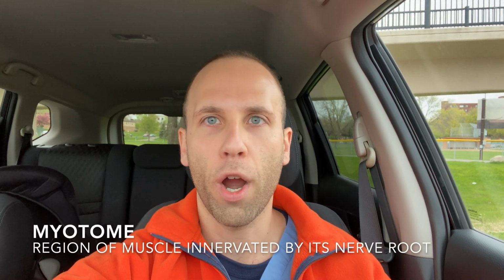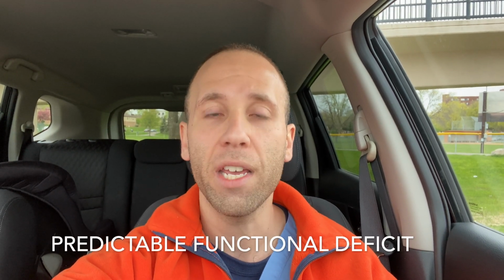The spinal cord innervates different levels of your body. We call these myotomes and dermatomes, as far as what part of your body is going to be functioning. Depending on where your injury to the spinal cord is, we can predict what parts of the body will not be working as well anymore.